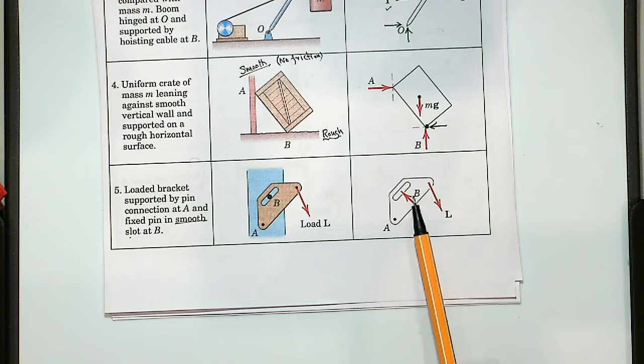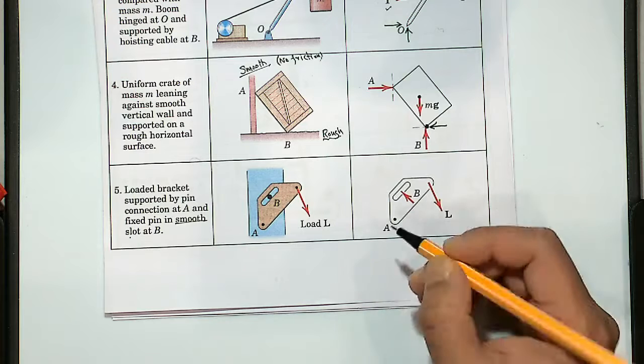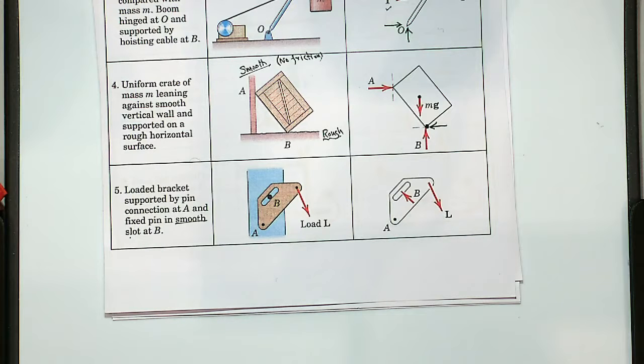What about the vertical and horizontal forces? Is there a possibility? It's because of A, because the load L is pulling. Okay? And again, A restricts the movement.